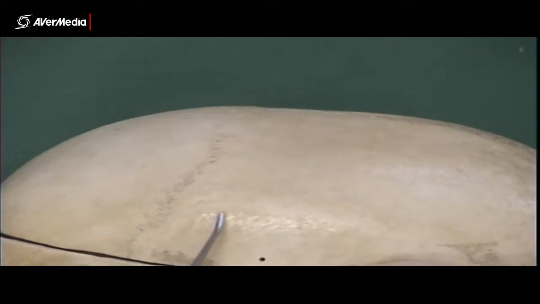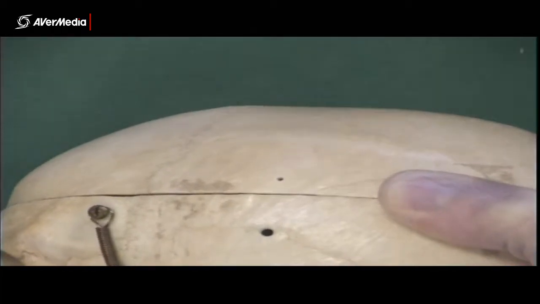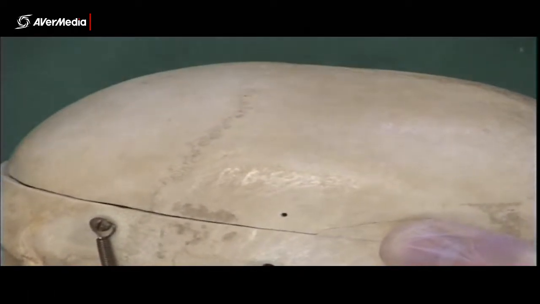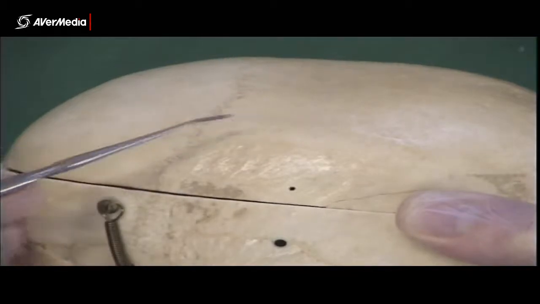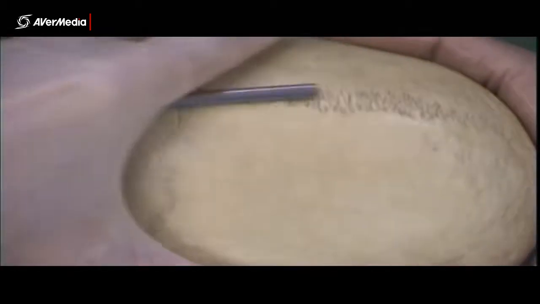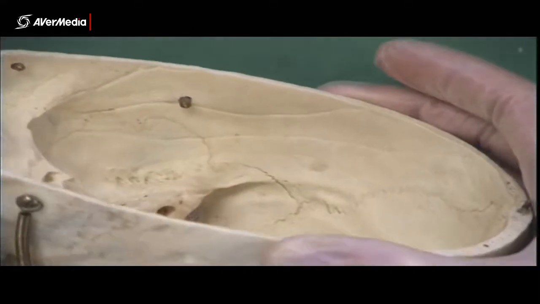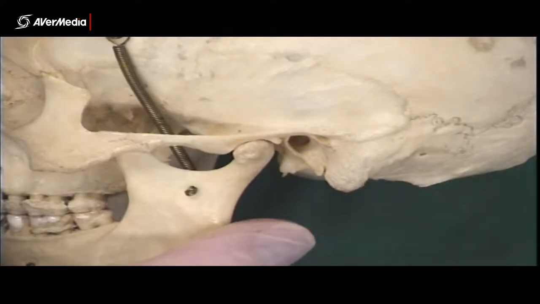And then inferior to it, there's an inferior temporal line. Now that one's not quite as clearly visible on this skull as would be nice if it was, but there should be two temporal lines here, a superior and an inferior one. So they're the temporal lines. Then we've got petrous and squamous parts of the temporal bone.